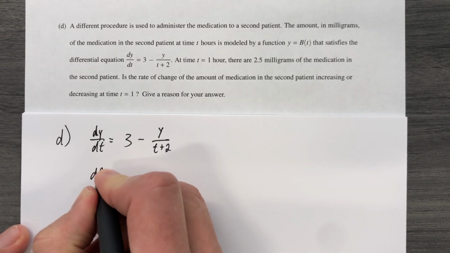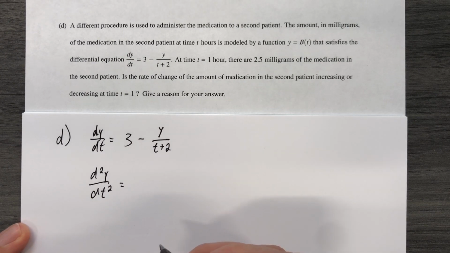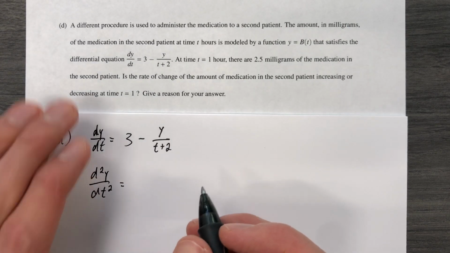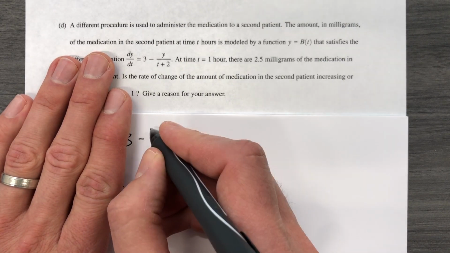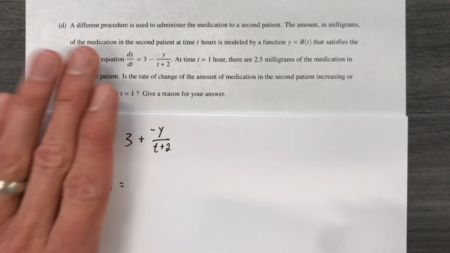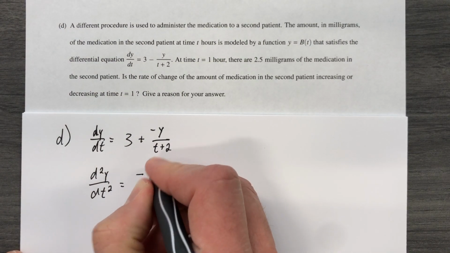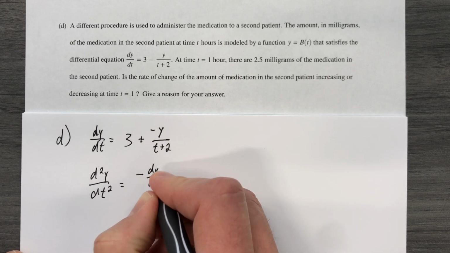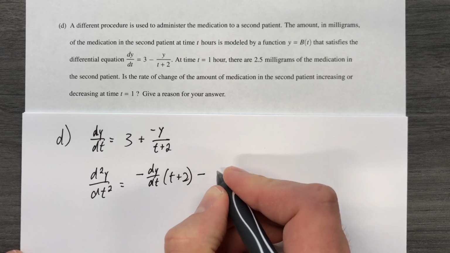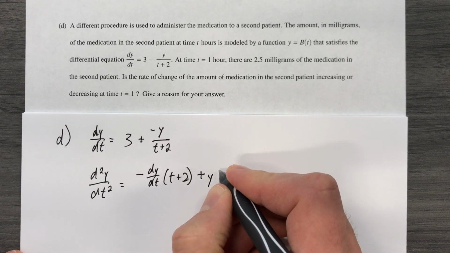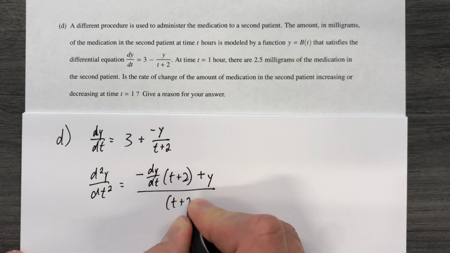So second derivative. First of all, the easy part, the derivative of 3 goes away, and then we're going to take the derivative of this. I'm going to take the negative with the y. Okay, so if it helps, you can just be like negative y and put a plus. Let's do that. There you go. So quotient rule. The derivative of negative y is negative 1 dy/dt. There we go. And then minus negative y, times the derivative of t plus 2, which is just 1. And then the denominator squared.